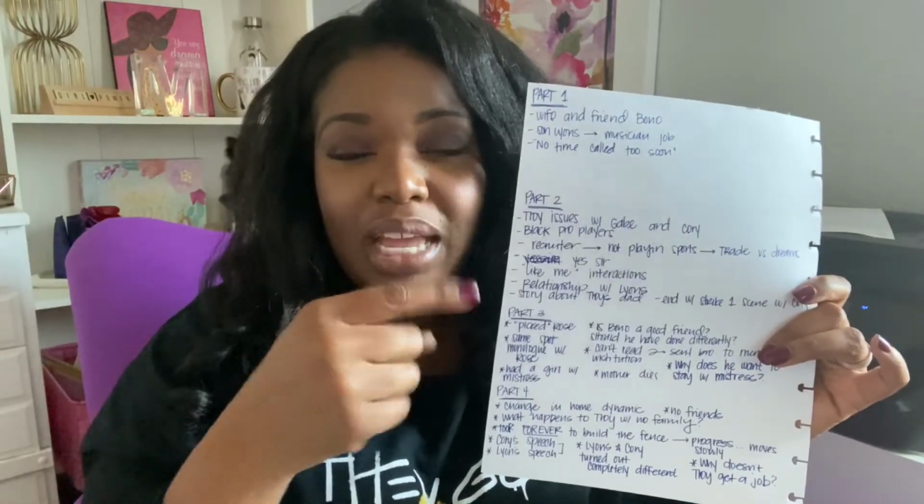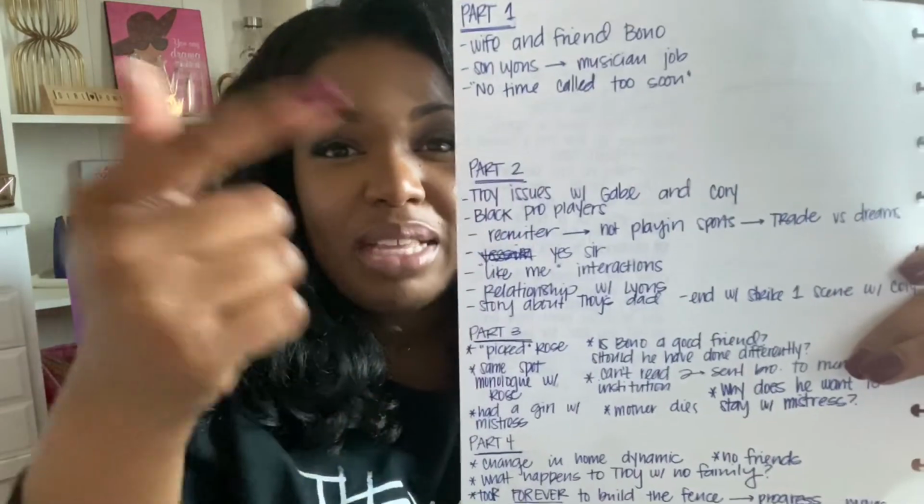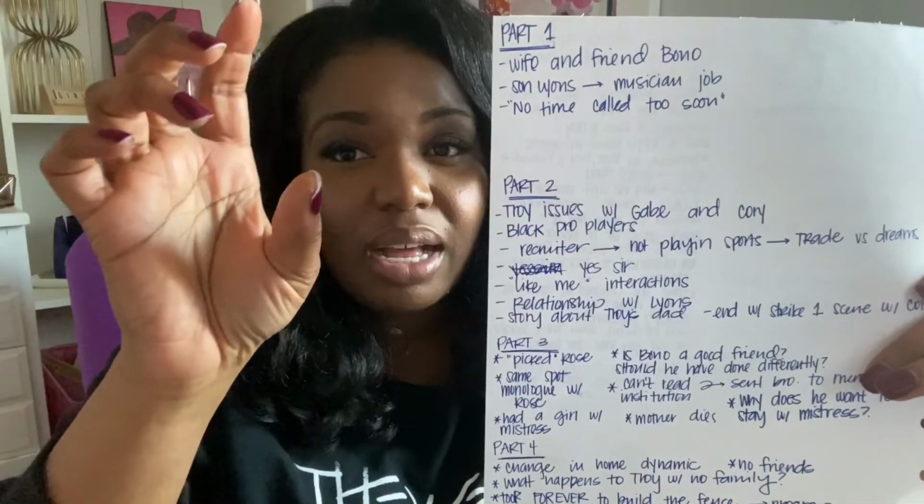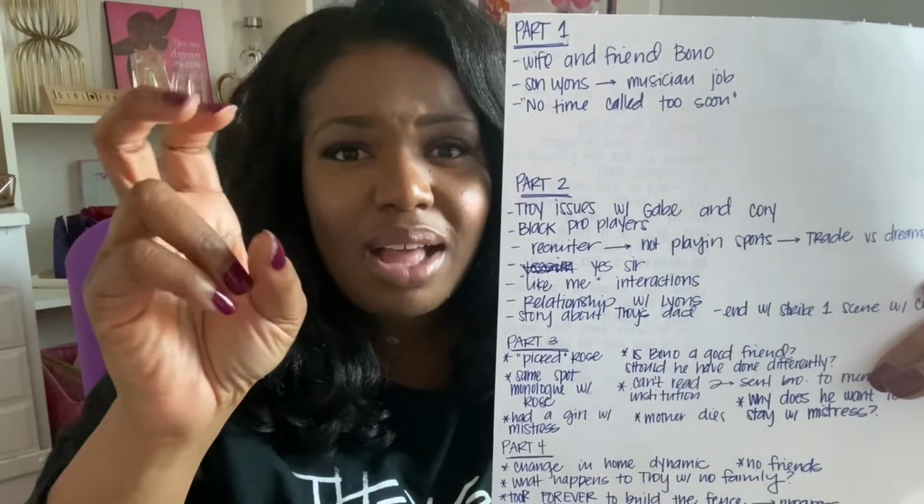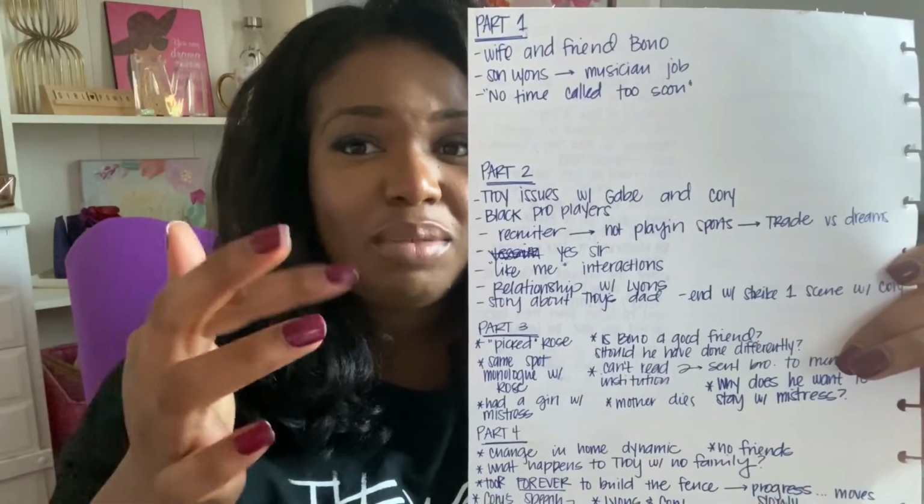Normally, if we were reading the actual play, I would take it by act and scene, but because we're not doing that, I broke it up into 4 chunks, and then I really outlined the important monologues or dialogue sections that I really want to hit on.